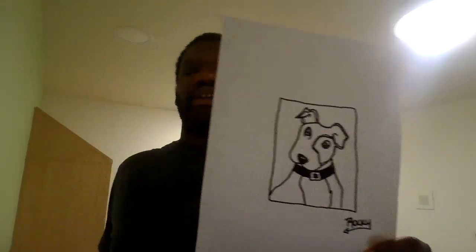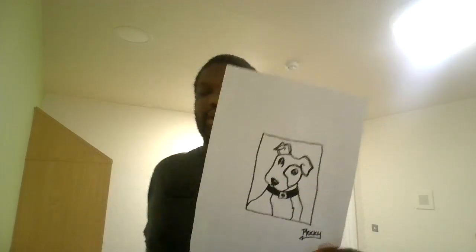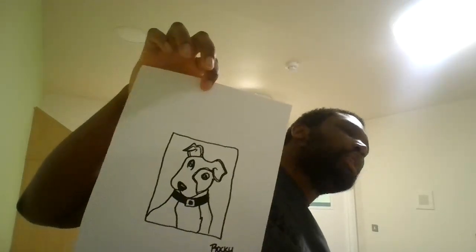So this dog is called Rocky. I have two. You go Rocky, you go Riley. Now Rocky is no Labradoodle, he's a Beagle. The Beagle has a patch in the eye. The Labradoodle doesn't. So this is the difference between the Beagle and the Labradoodle.